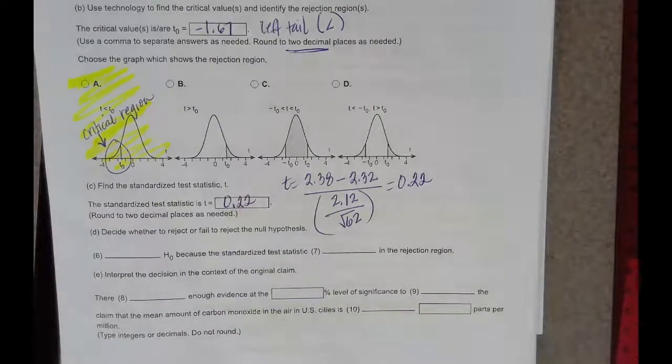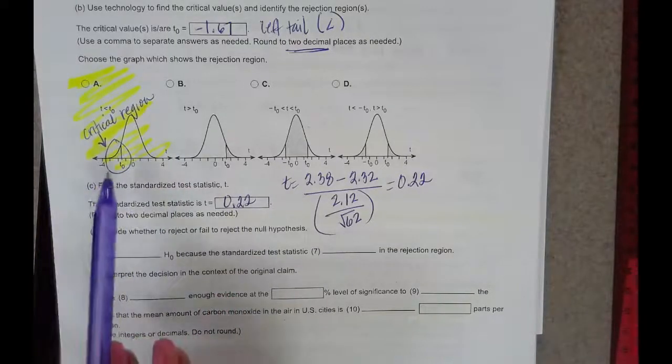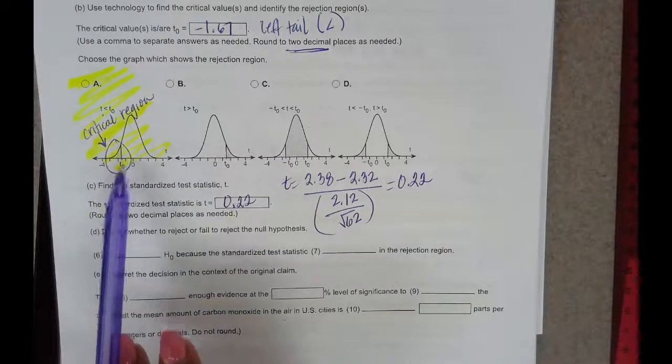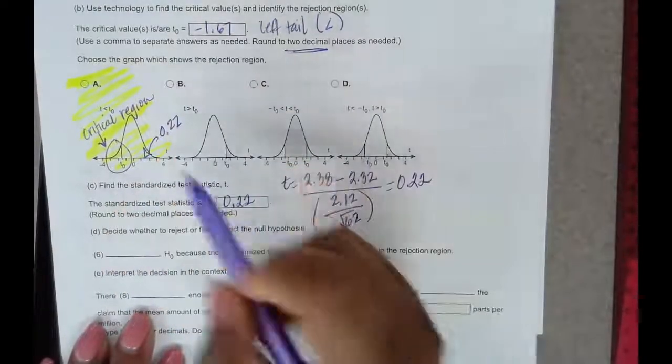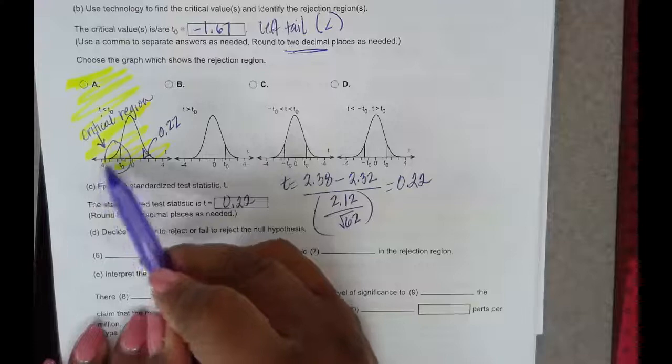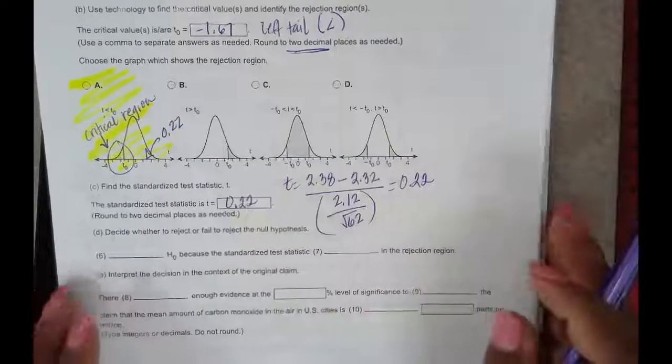Now we need to make a decision. Well, looking at the graphic, 0.22 actually would be somewhere about here, which is not in the rejection region, because the rejection region is all here.